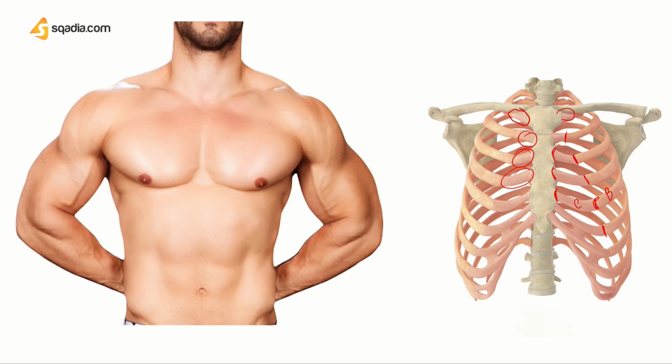So we can feel them right here in different places. This is not really something that I can show you on this slide. You would have to feel it in the body. But you would feel small ridges where the ribs are inserting into the sternum.